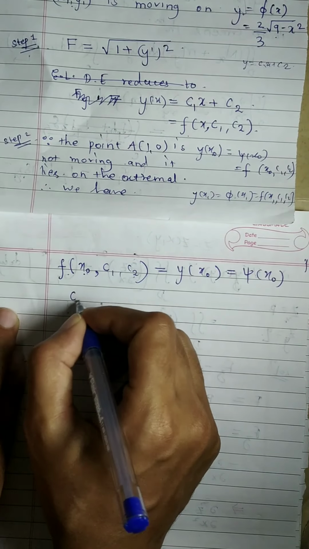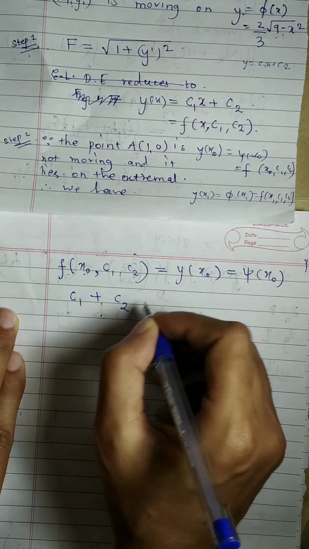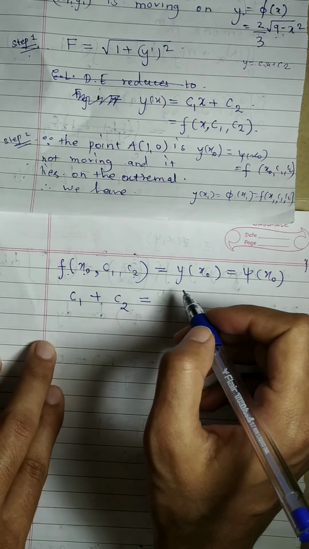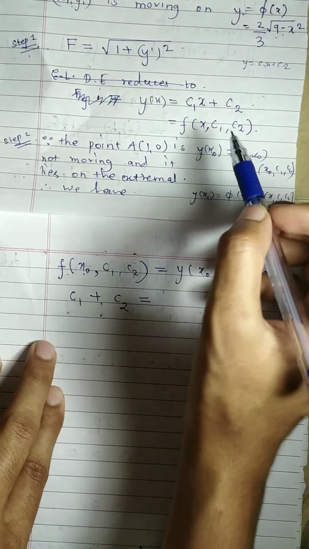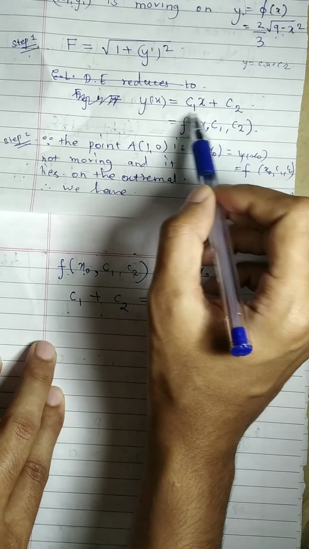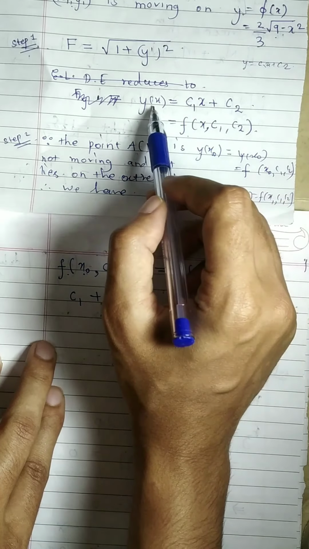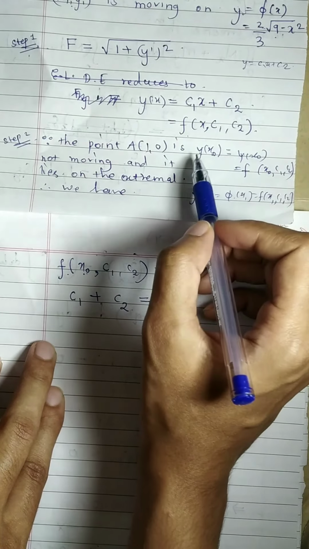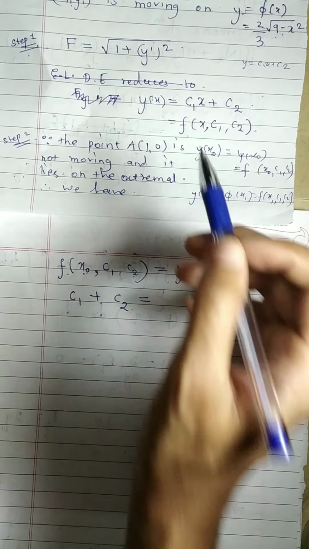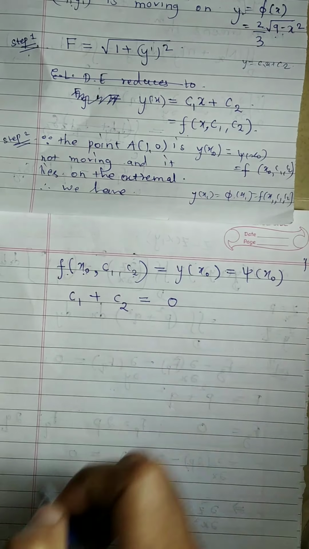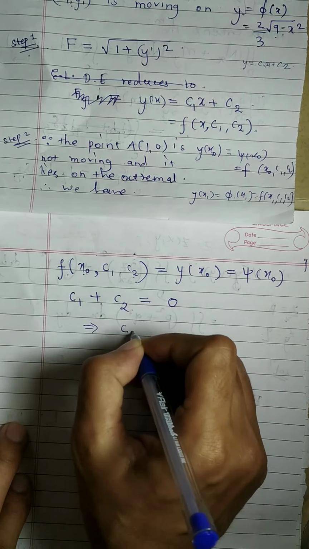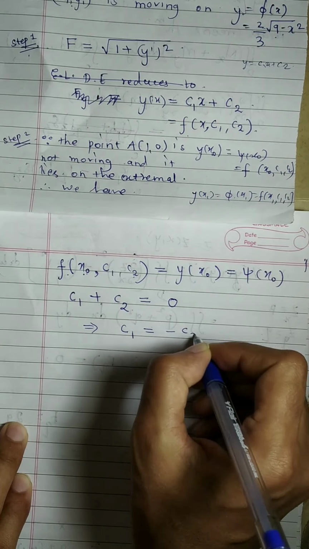Hence here we get c1 plus c2 is equal to y at x naught. And at the point x naught, meaning at x naught equal to 1, it is 0. So that is what we get. So c1 plus c2 is equal to 0, that implies c1 is equal to minus of c2.